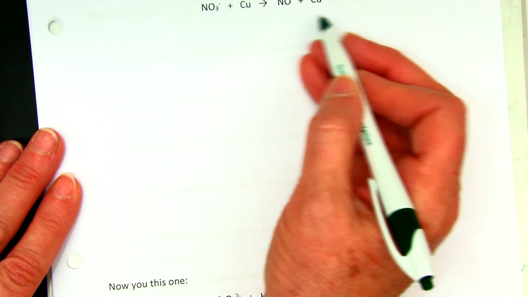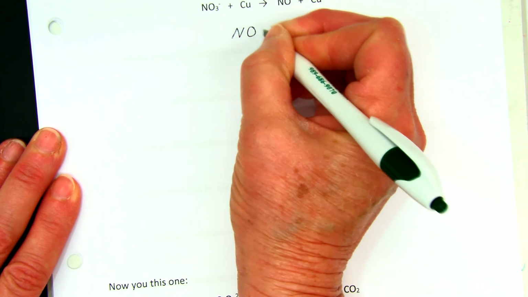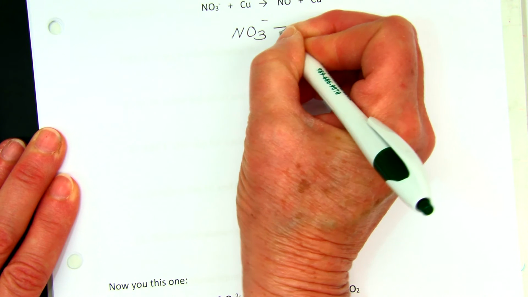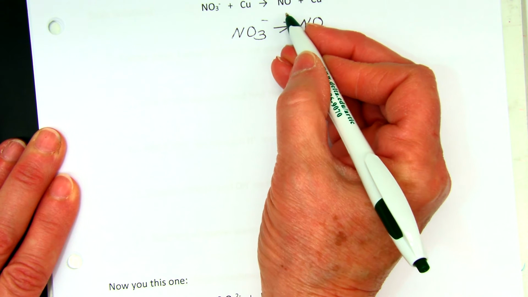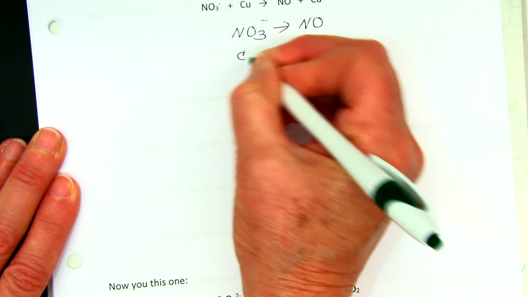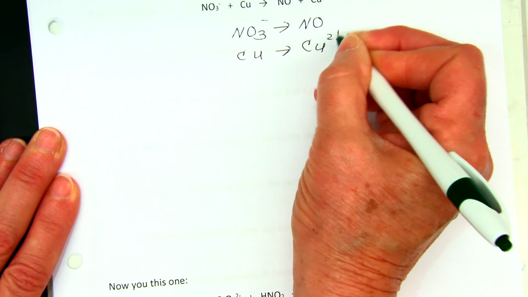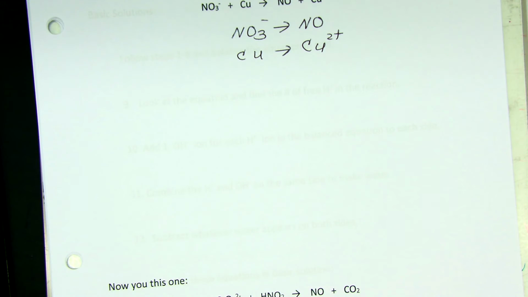So now I'm going to go through and not rewrite every step. I look at my unbalanced equation and I start off by dividing it into two parts. NO3 minus yields NO, because I take the nitrogen-containing species from each side. Copper yields copper 2+. So now I'll work with one equation at a time.